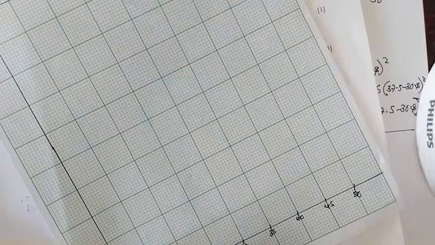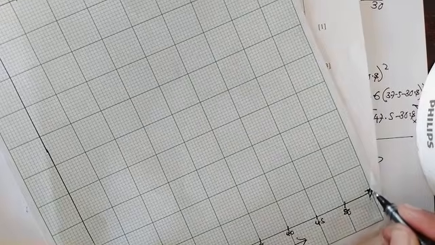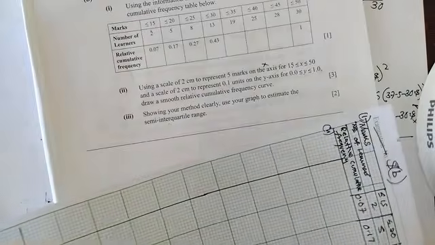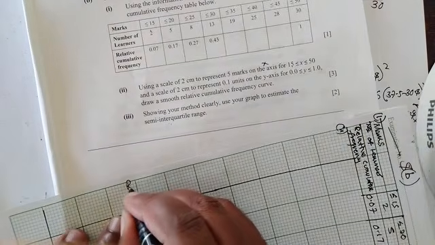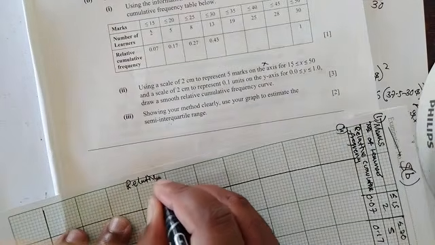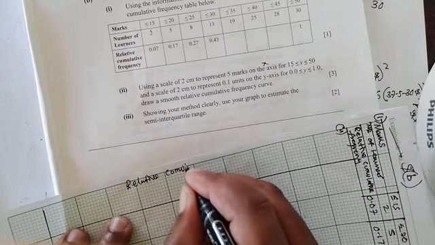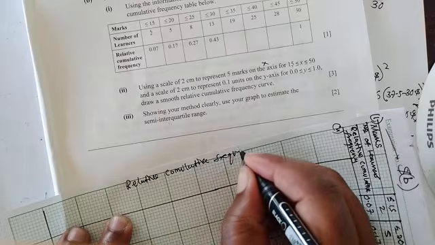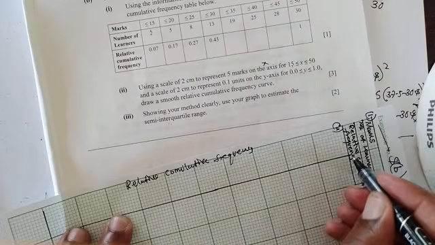Then the y-axis is the relative cumulative frequency.